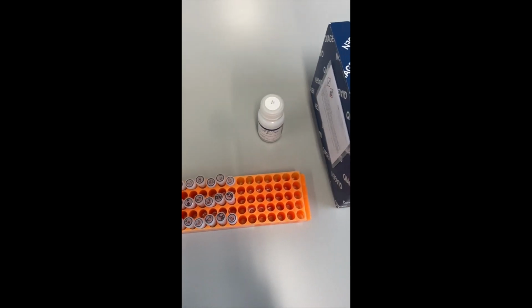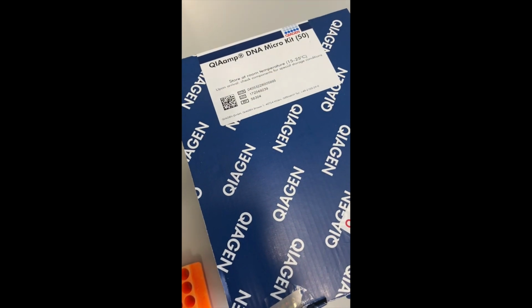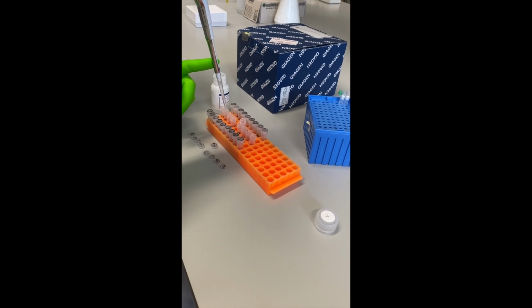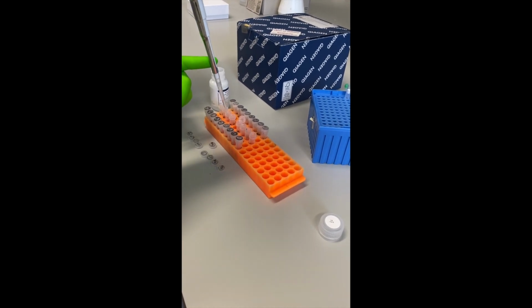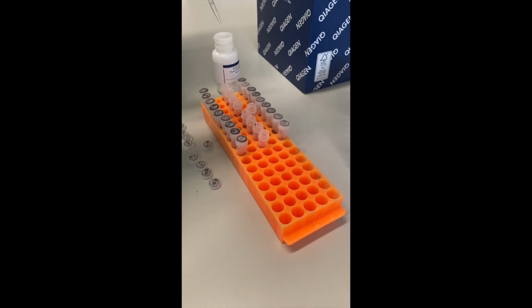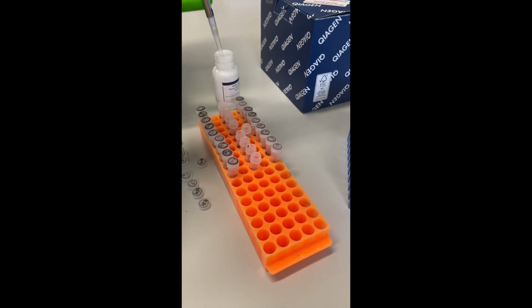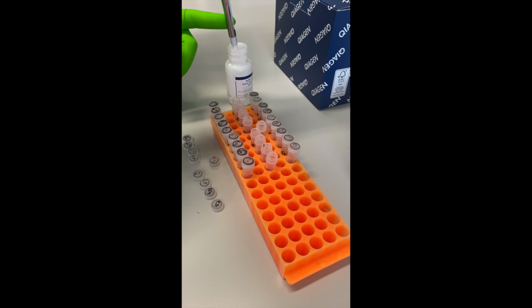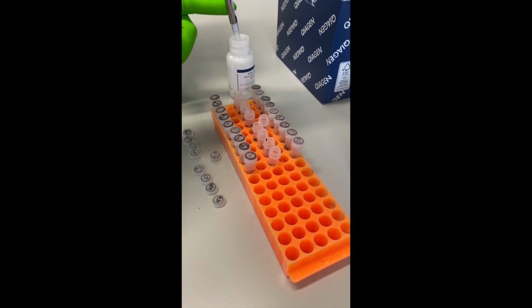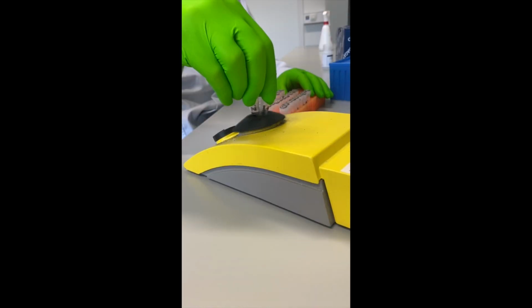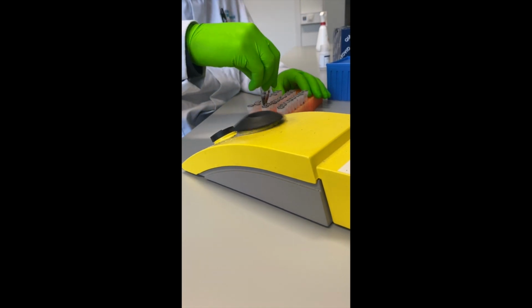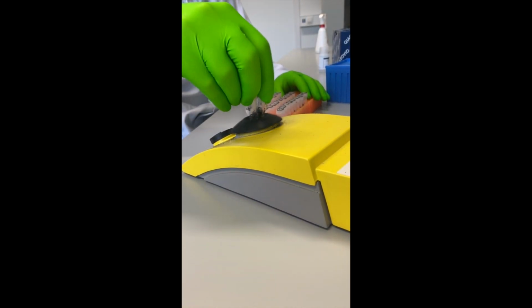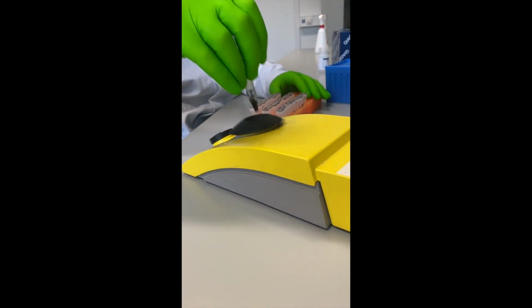We will use the QIAamp DNA Micro Kit to isolate the DNA, but you can use your method of preference to isolate the DNA. We add lysis buffer and proteinase K to the different samples from which we want to isolate the DNA. After adding the lysis buffer and proteinase K, a short vortexing step is included.